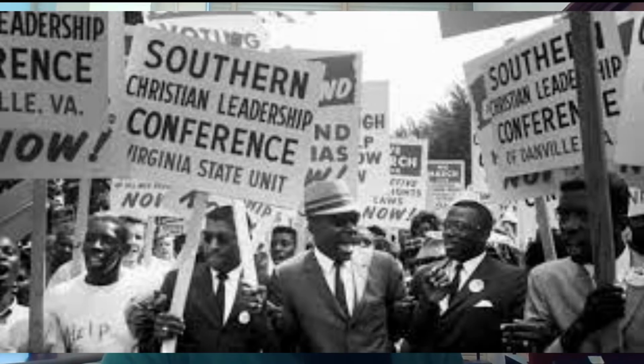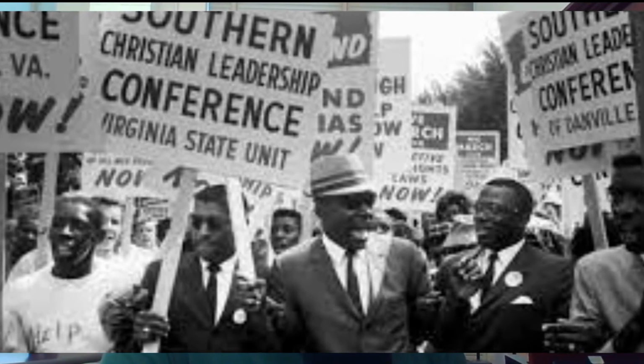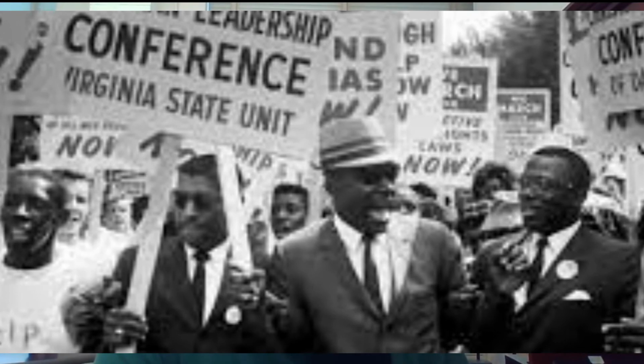You can actually see it if you compare two sets of pictures. On one hand, you have the Southern Christian Leadership Conference. That's the group that King helped develop. And you'll notice that they have shirts and ties, and they're doing their best to kind of look respectable in the way that you would expect white people to dress.